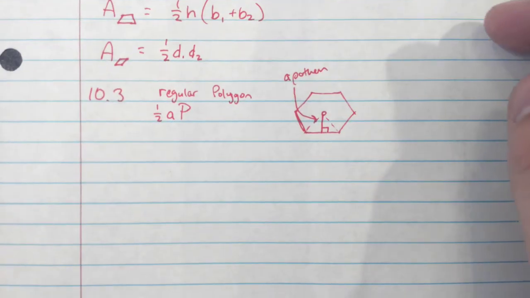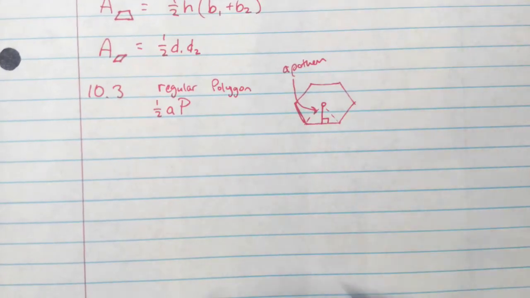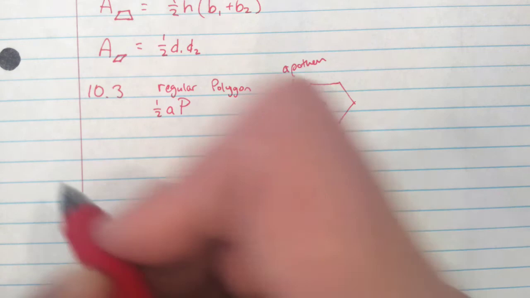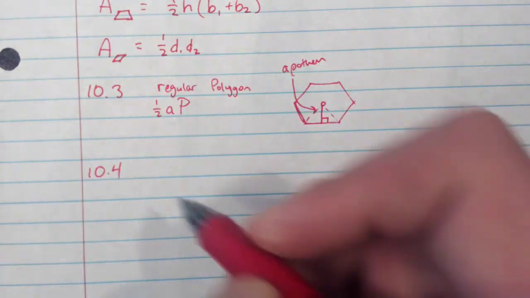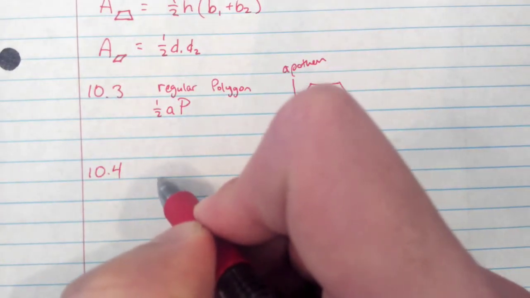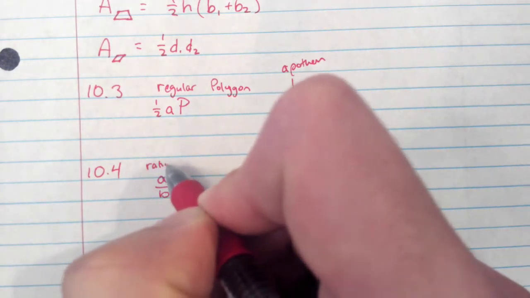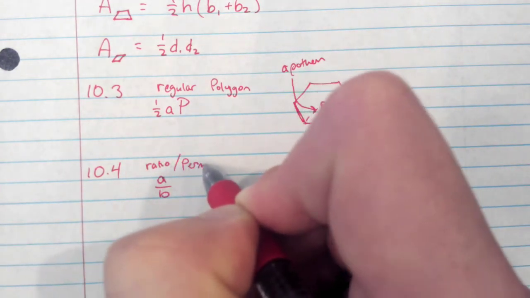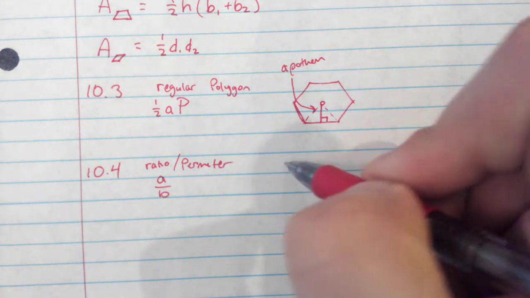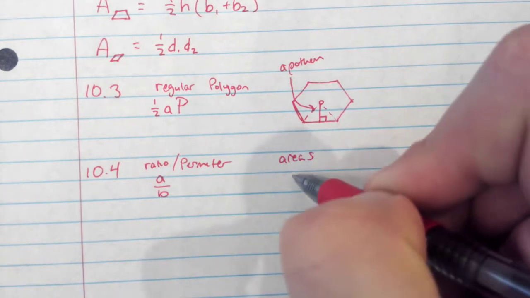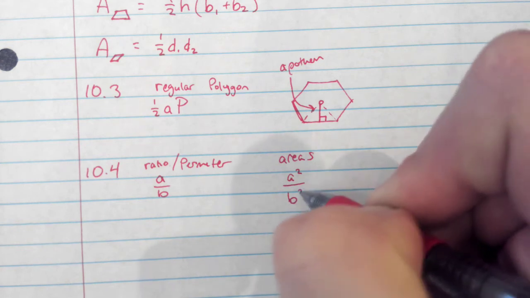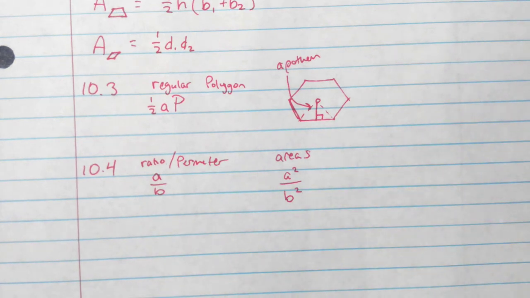Section 4 was on the ratio of similar figures. So remember that the ratio of similar figures is the same as the ratio of perimeters. So ratio and perimeter, they're just a ratio. If you're doing the ratio of areas, you square each of the figure's side length ratios to help you with the area.